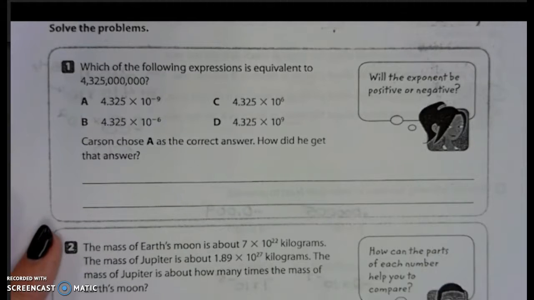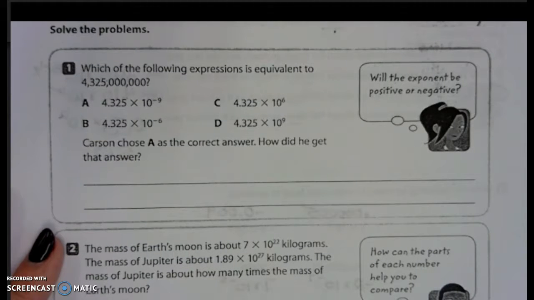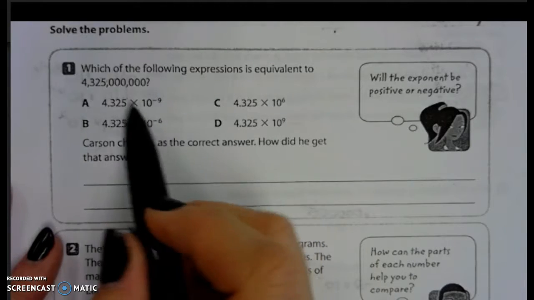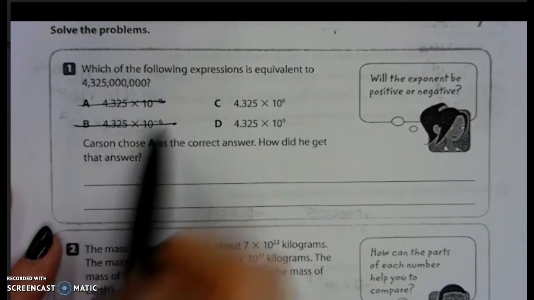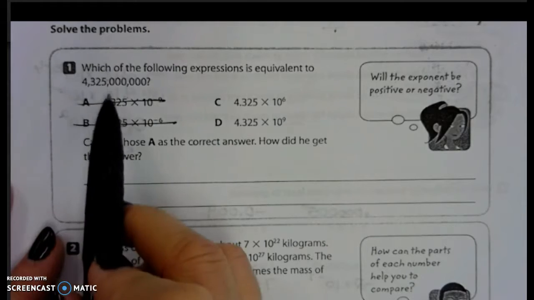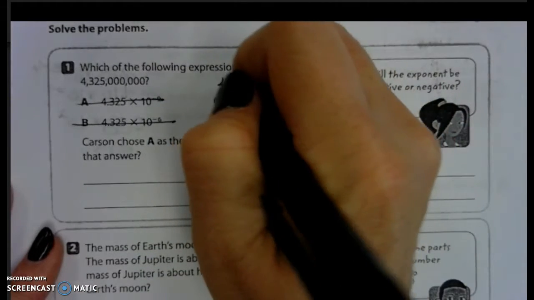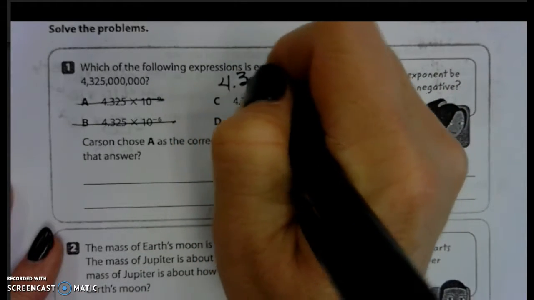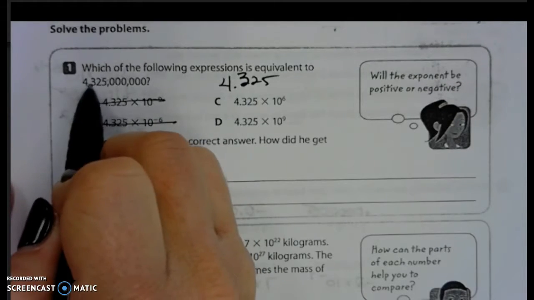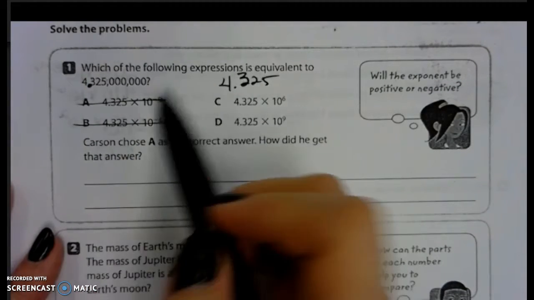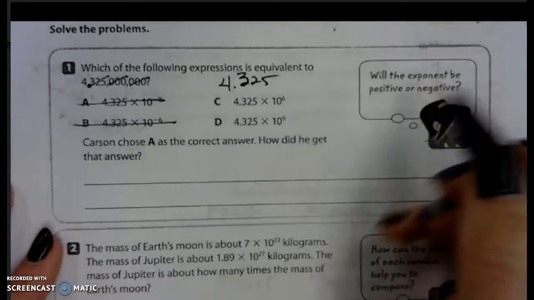Which of the following expressions is equivalent to 4,325,000,000? It cannot be a negative exponent, so it can't be A or B because this number is greater than 1. It's going to be 4.325 because we have to move the decimal. Then we count our base 10s, 3, 6, 9.